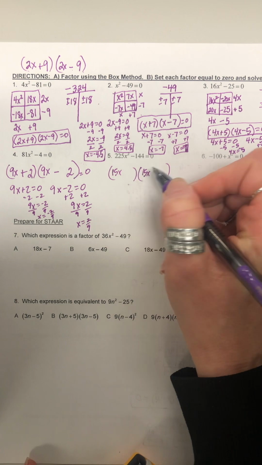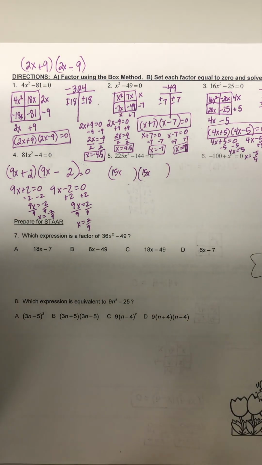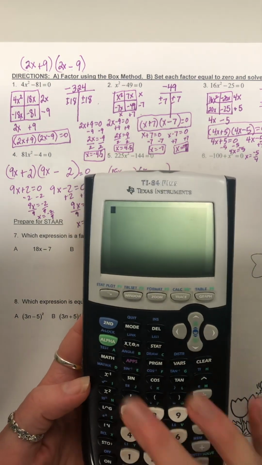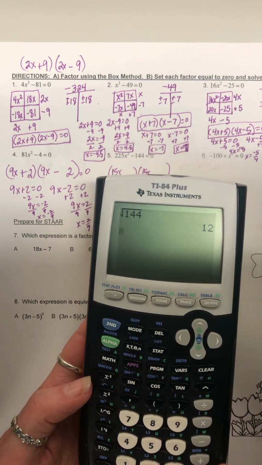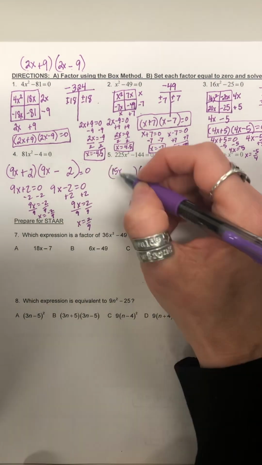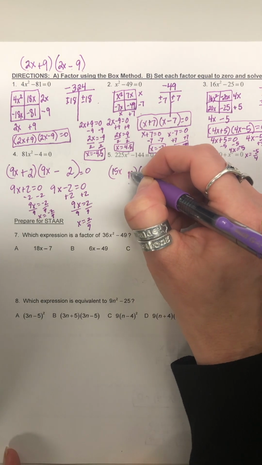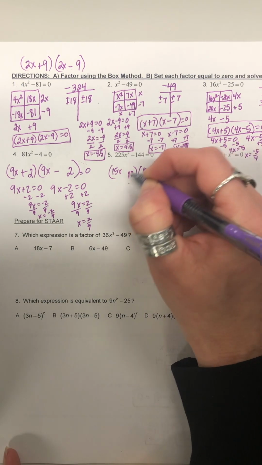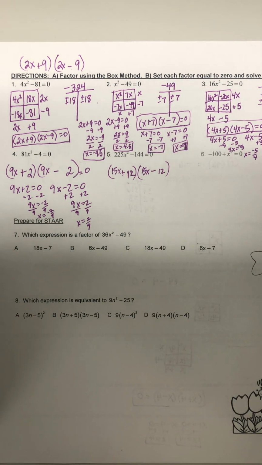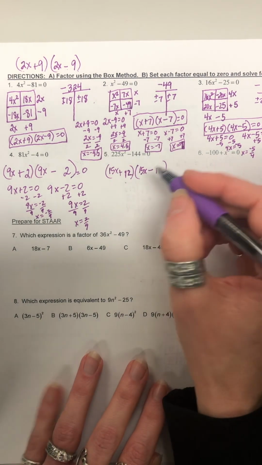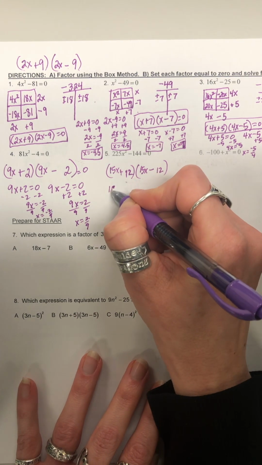That's what gives me 225x squared. Now I'm going to go square root of 144. That's 12. So I'm going to put 12 here and 12 here. One plus, one minus.